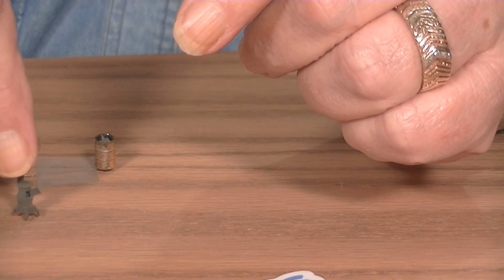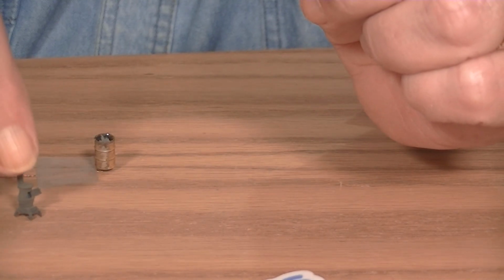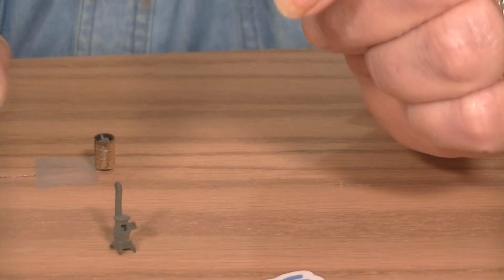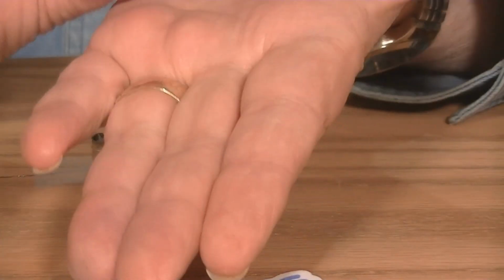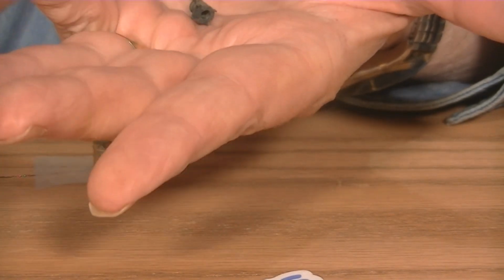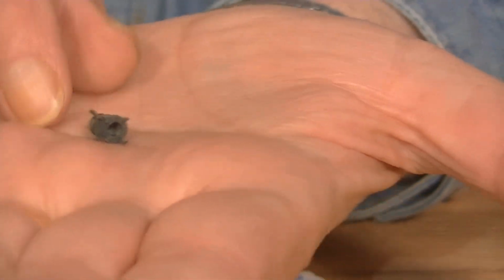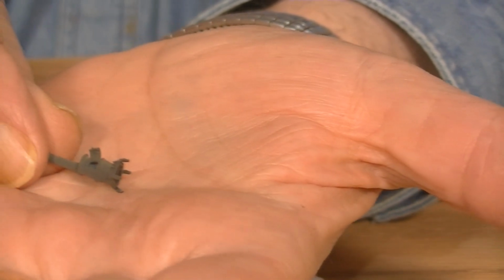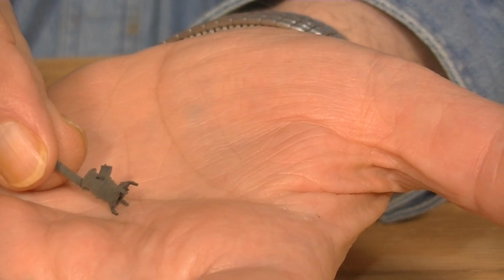Now this here is a very little stove. I will show you a little closer. That's an old cast iron stove. You can have them in a caboose, or you can have them in a cabin.